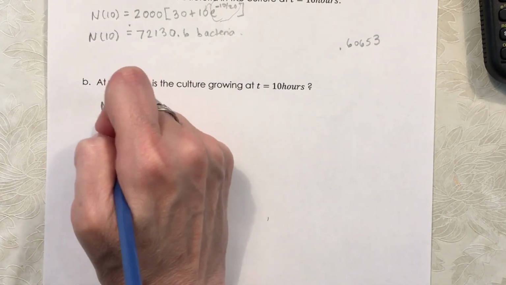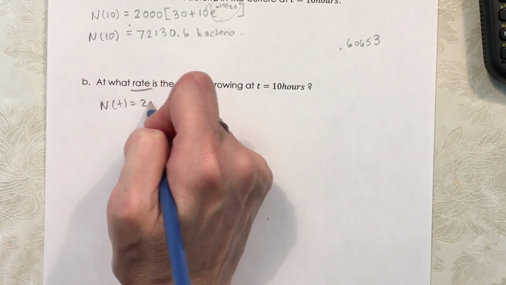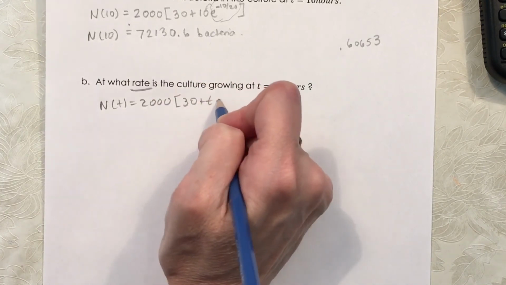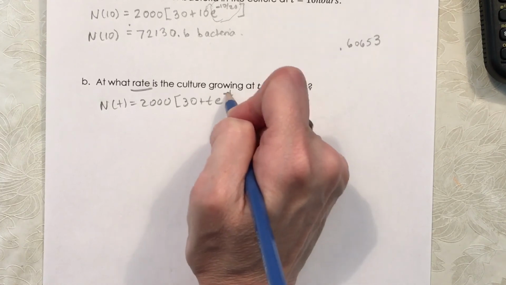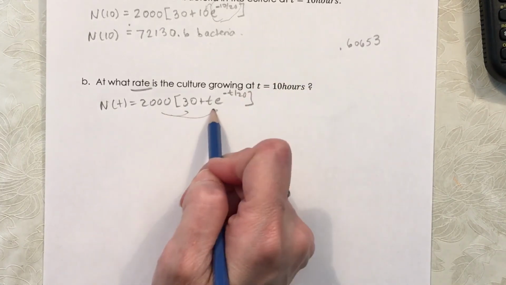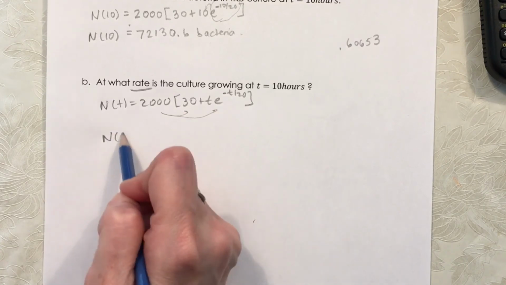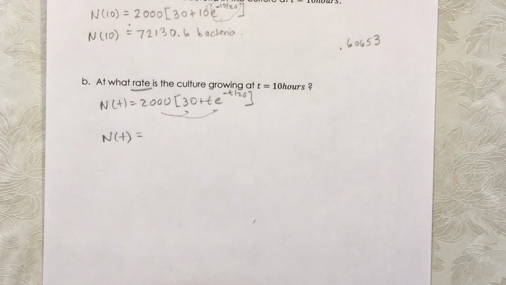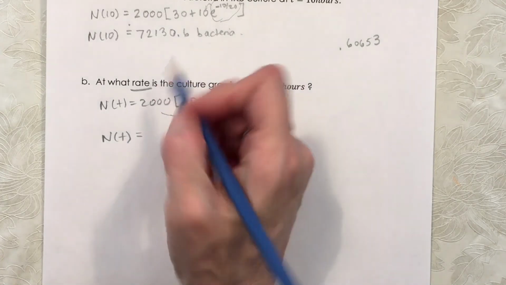So we're going to start off with N at t, how it was originally given to us. And we're just going to make it look a little bit easier to find the derivative of. So I'm going to expand. So N at t, I'm still just rewriting N at t. So 2,000 times 30, so I'm distributing the 2,000, is 60,000.